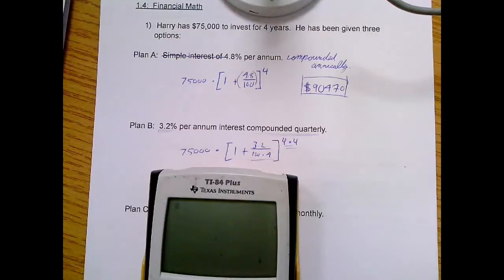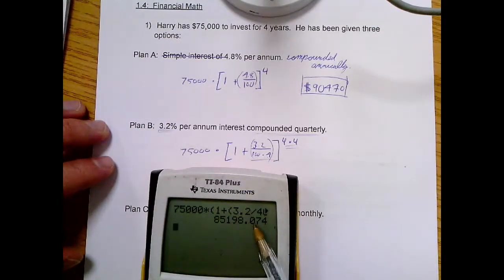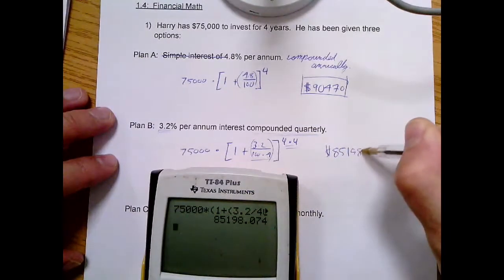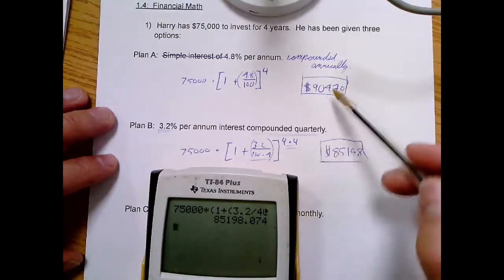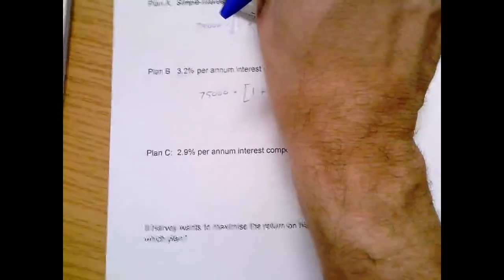Same thing. Let's see. We got 75,000. Multiply, open my parentheses, 1 plus, remember we've got to parenthesize that. We'll say open, 3.2 divided by 400, close it, and then raise to the 16th power. So we get 85,198, and it doesn't round because it ends in a 0. So this one is 85,198. Okay, so far, plan A is winning. Let's see if plan C can take it. Okay. Here we go.